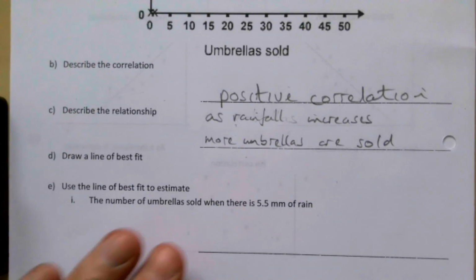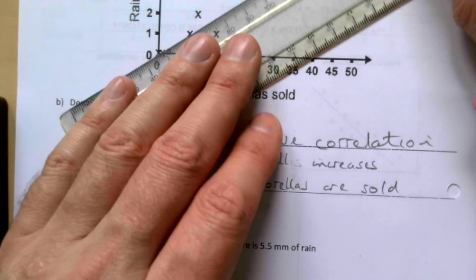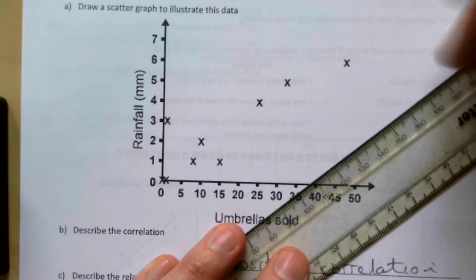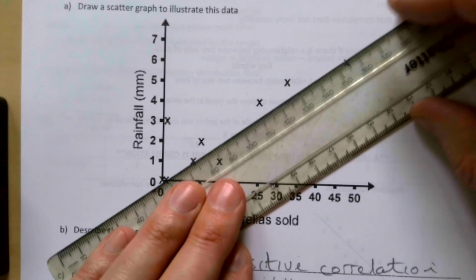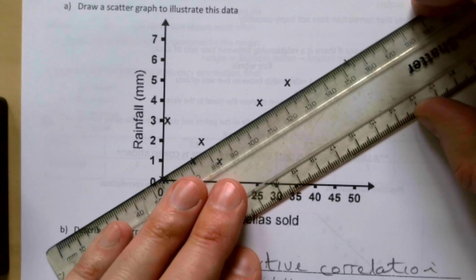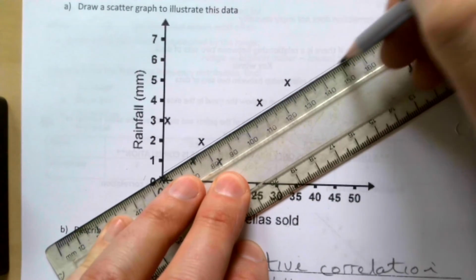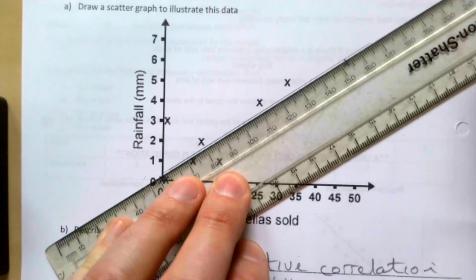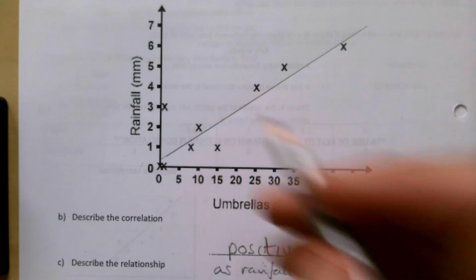Draw a line of best fit. Again, we'd be looking here. We're trying to have as many above as below. You don't necessarily need to go through the origin here. It sort of depends how we go, but if I try for something possibly like that, I don't think that's too bad. A line of best fit. I have about the same amount above as below, just about, and generally that's the trend of the line.